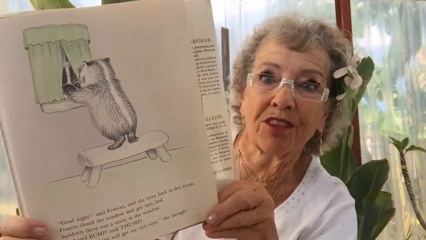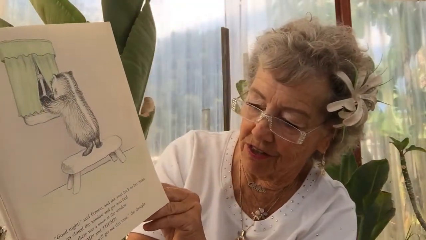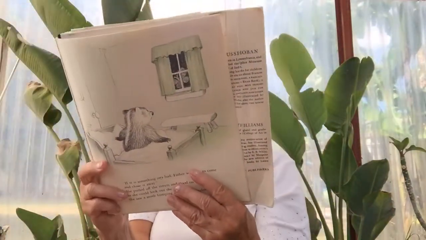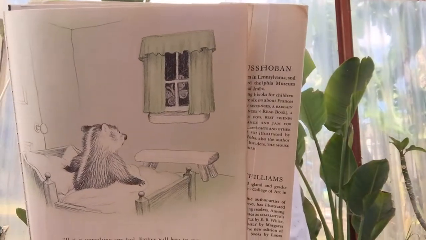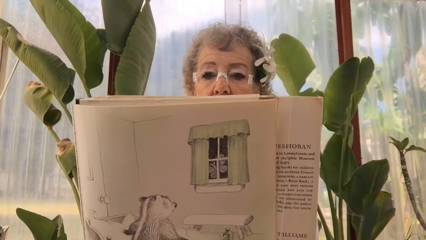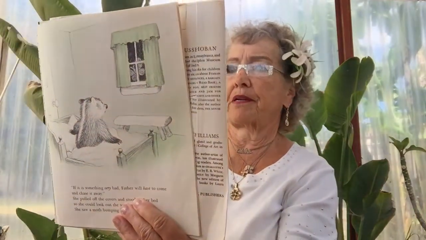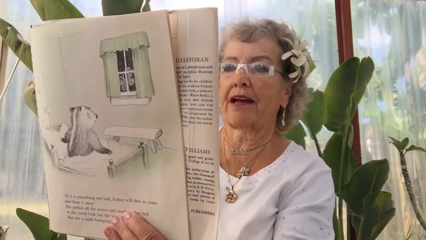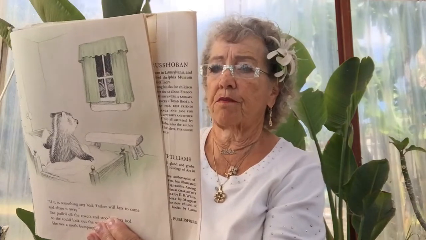But suddenly, there was a noise at her window. A bump, thump. And that made her start thinking, oh, I know something's out there and it's going to get me. So she jumped out of bed and went to tell Mother and Father again. But just as she had her hand on the doorknob, she thought about the bumping and thumping and thought, maybe I'll just go back and see what it really was. So she went back to her room.